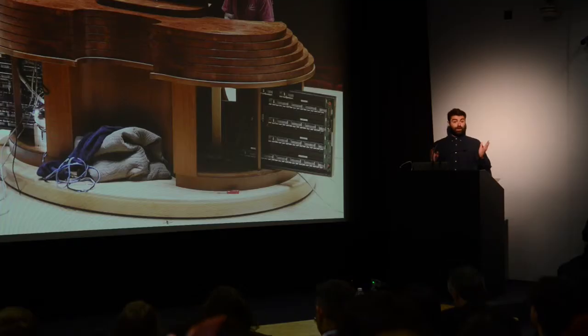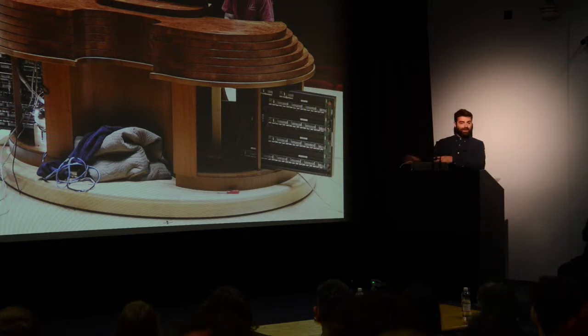But all the organ players were like, this is not what we like. This is actually not a really great experience for us to play. And I'll show you later why that happened. And so after 40 years of exploring this, they just abandoned electrical organs and went back to the classical mechanical design.